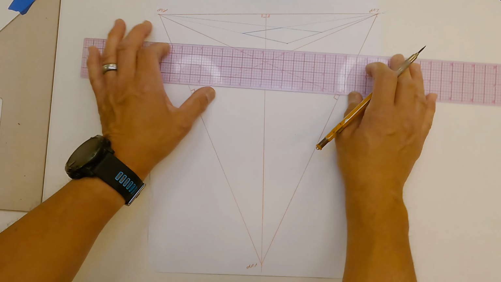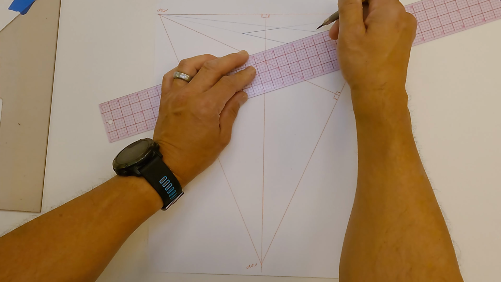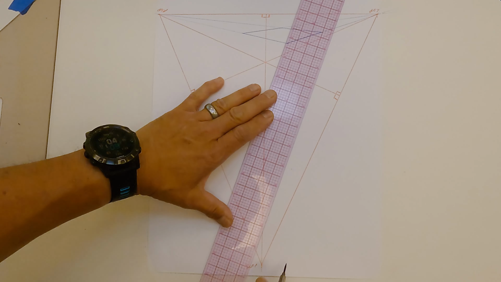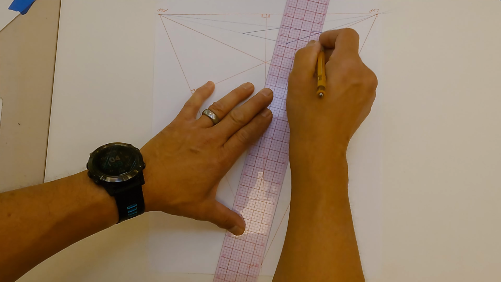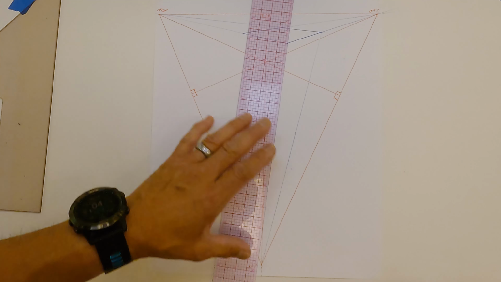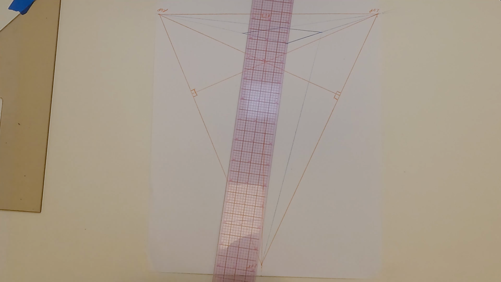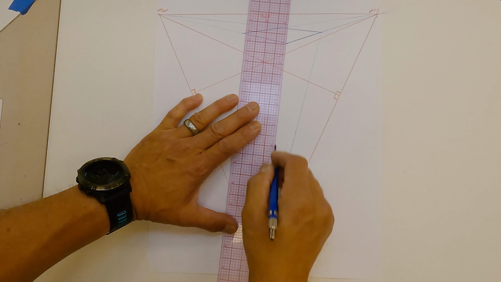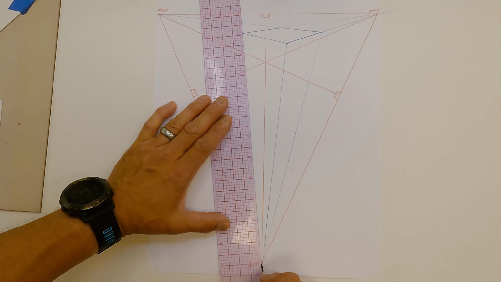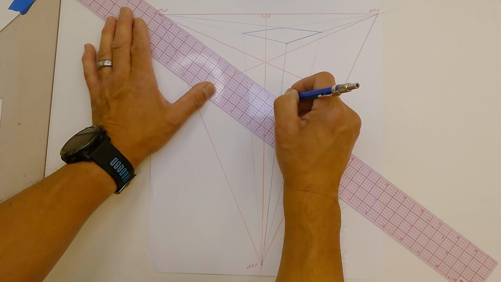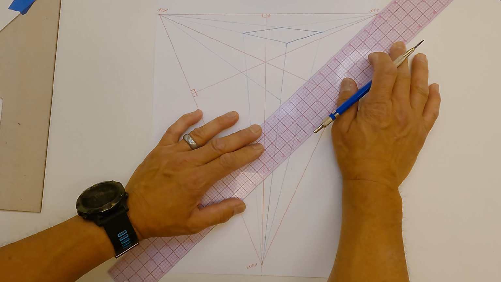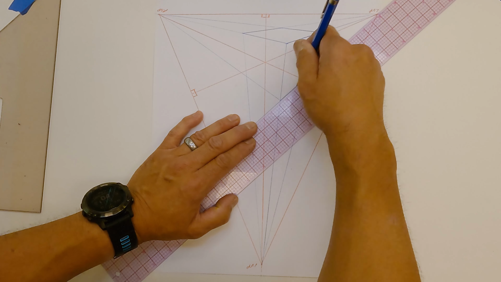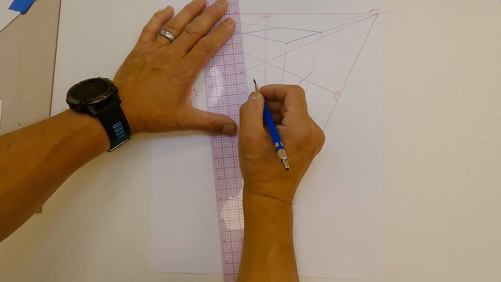But in three-point perspective, it begs for form. So you can see how dynamic it looks already, even though this has a long vertical vanishing point. It's pretty dynamic.